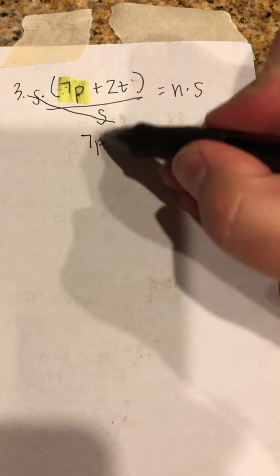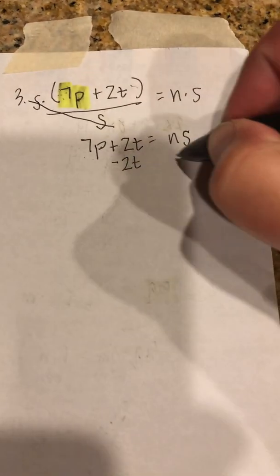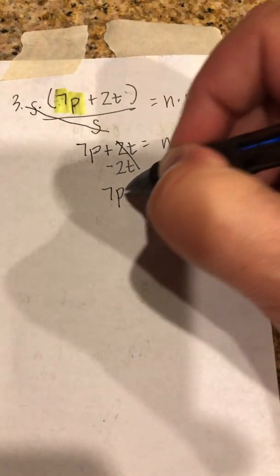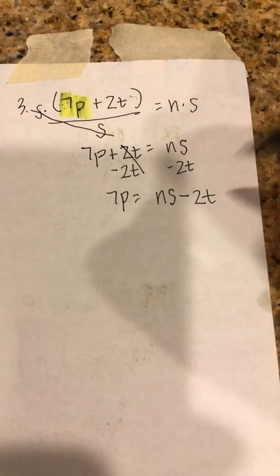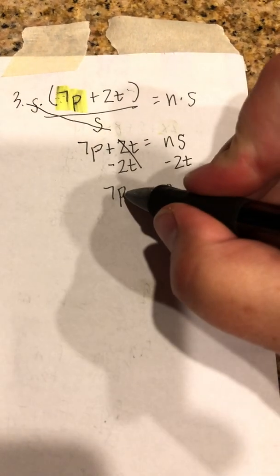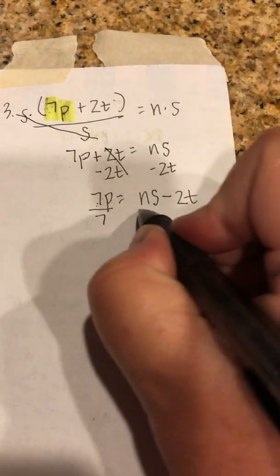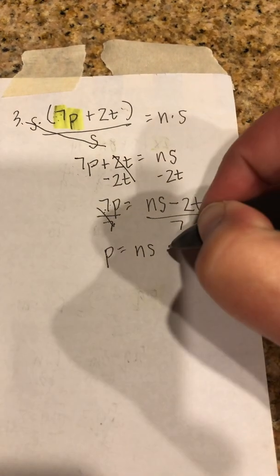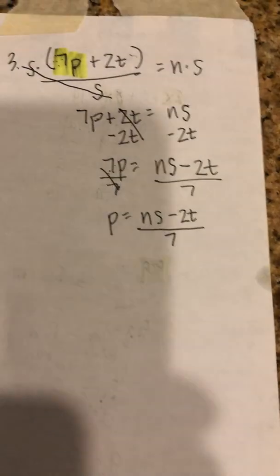And then we're trying to get the p by itself. The 7's kind of hooked, so we're going to get rid of this. And that's plus 2t, so we would minus 2t. Always opposite operations and cancel. So that leaves 7p. Those aren't like terms, so all we do is just write them. ns minus 2t. And then to get the p by itself, the 7 needs to go. That's 7 times p. So the opposite would be divide. So p equals ns minus 2t, all divided by 7.